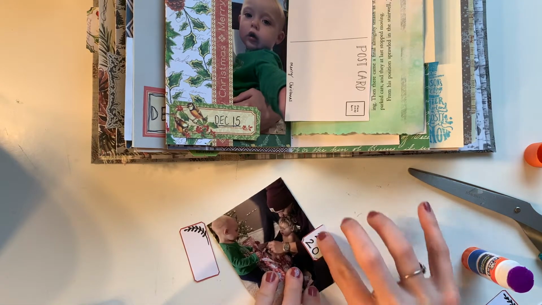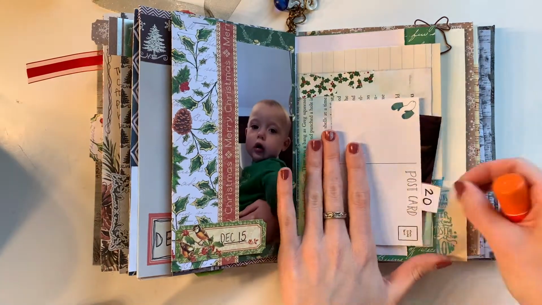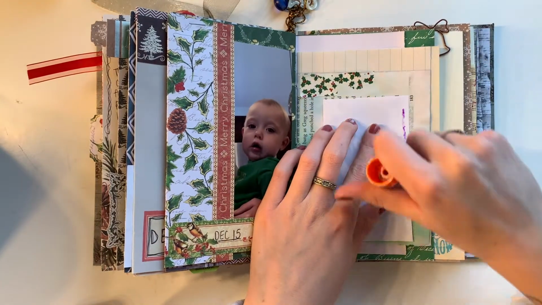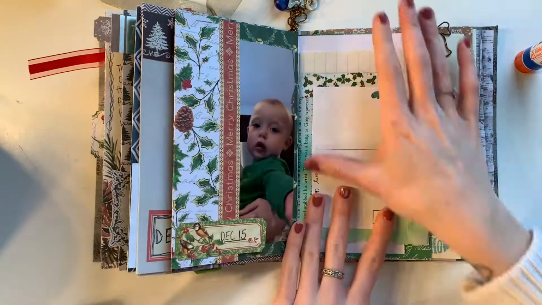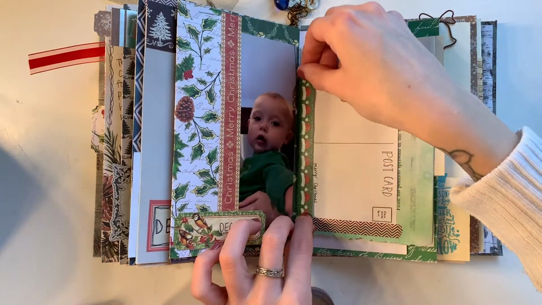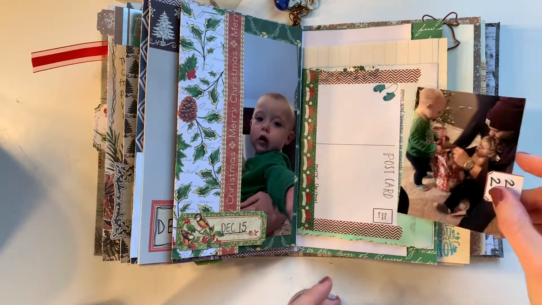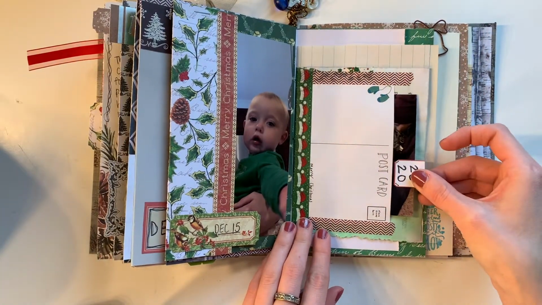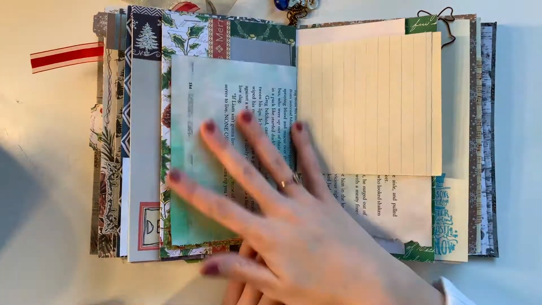I'll have all the printables that I used linked down below. And I'm just using this postcard as a pocket to stick those pictures in, and I'm securing the border of that with some washi tape. I love how this little tab turned out.